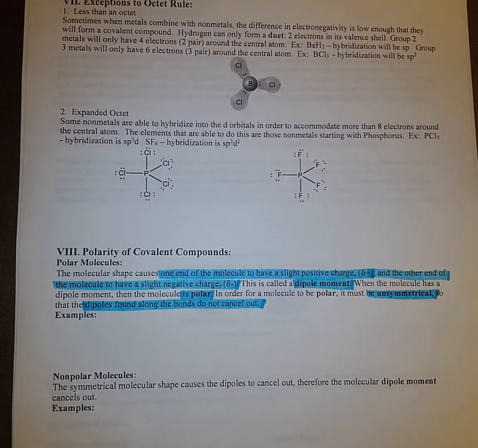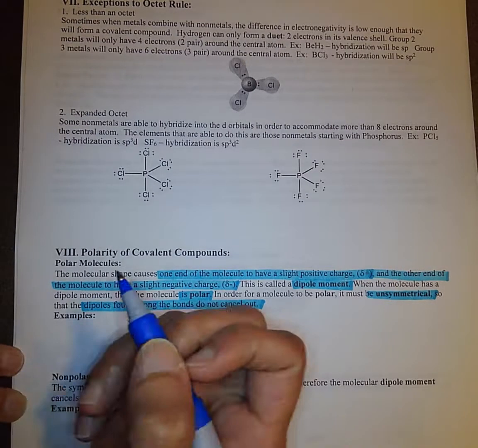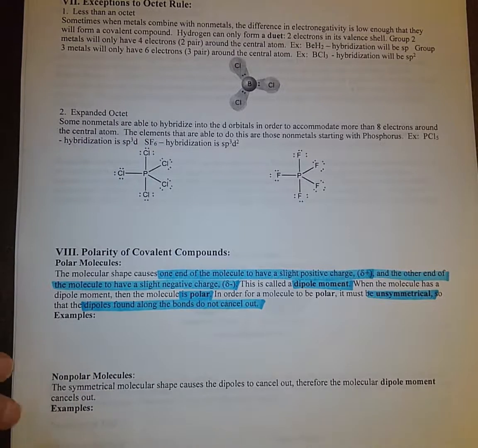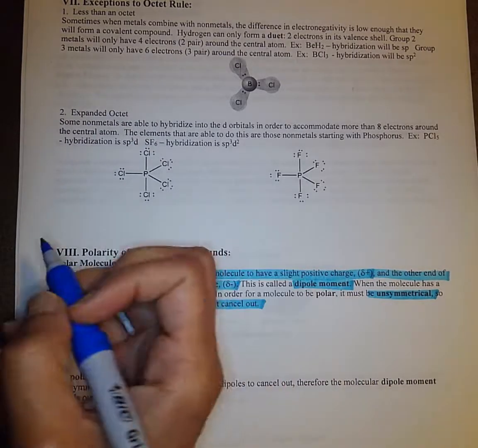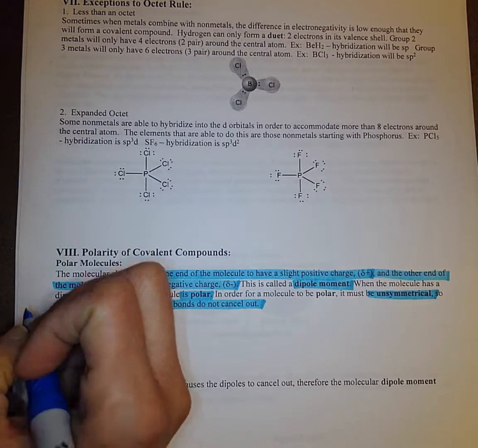Sounds like a lot, but what it's talking about is sometimes you have molecules that do not share electrons equally. And when you have molecules that do not share electrons equally, these electrons will move to one part of an atom. So when they do, we call this partially positive and partially negative.